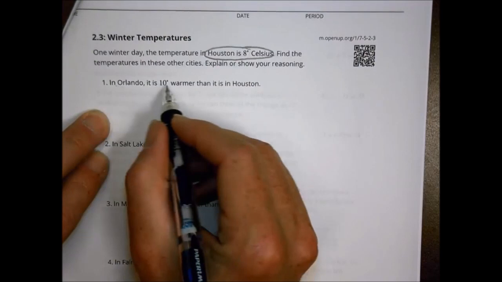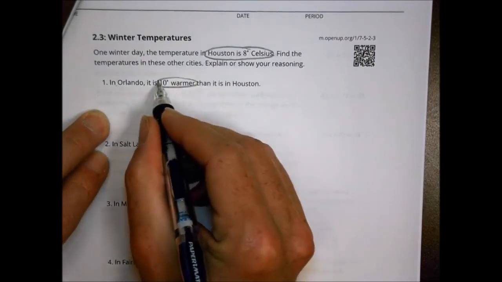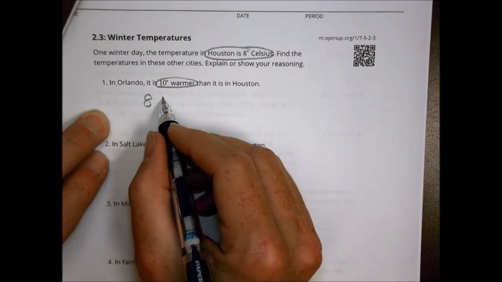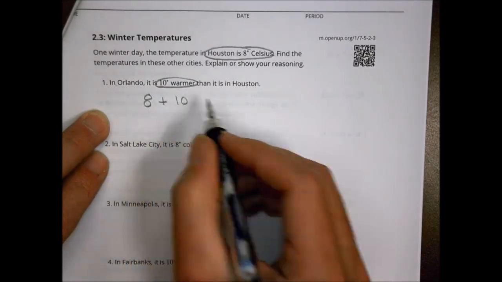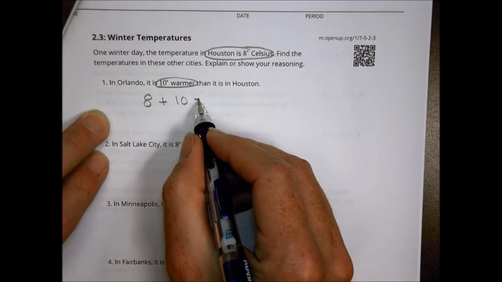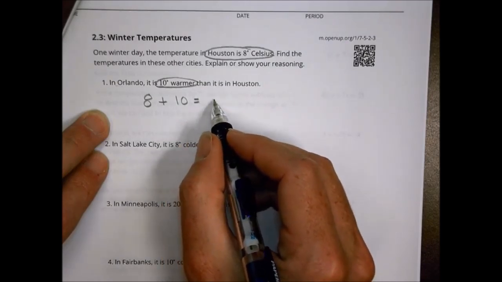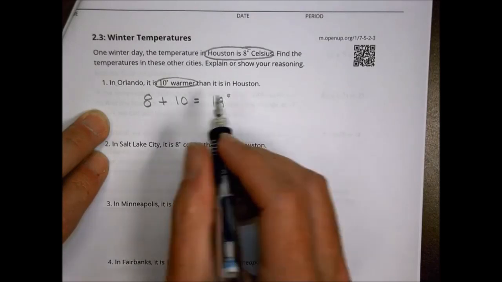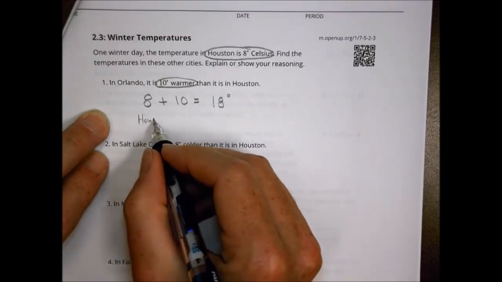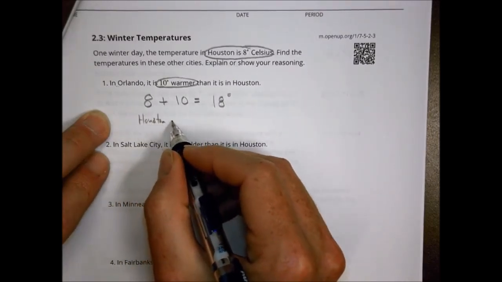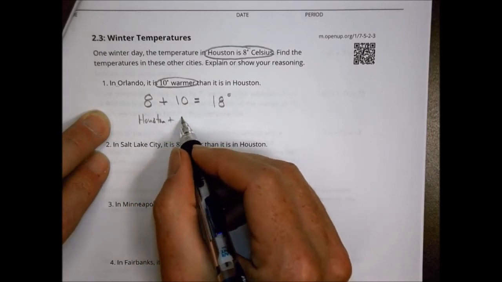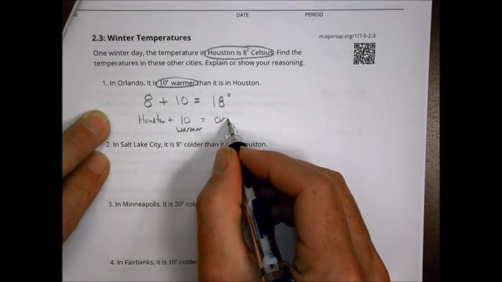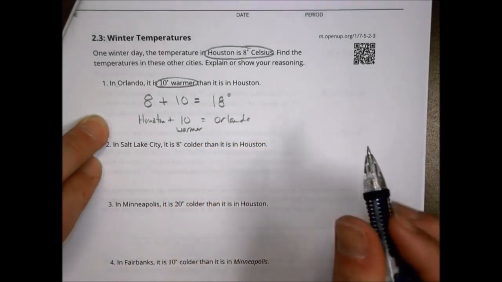Okay, in Orlando, it's 10 degrees warmer than it is in Houston. So we take our Houston value, which is 8, and we're going to add 10 degrees warmer to find out what the temperature will be in Orlando, and that's going to be 8 plus 10 is 18 degrees. So this is like saying our Houston value plus 10 degrees warmer equals our Orlando, and that's what we're doing there.